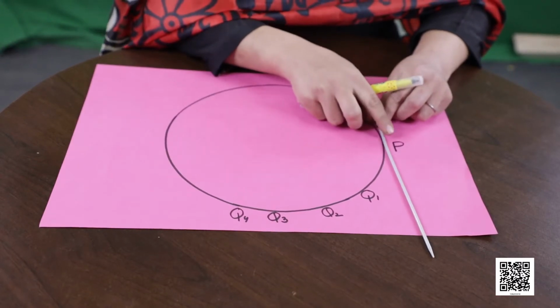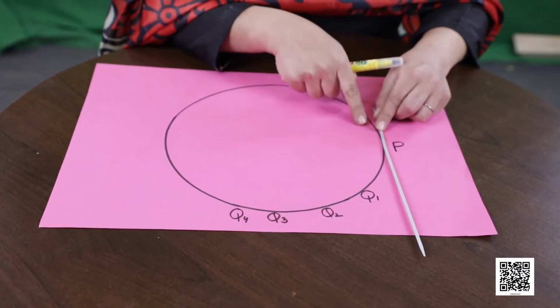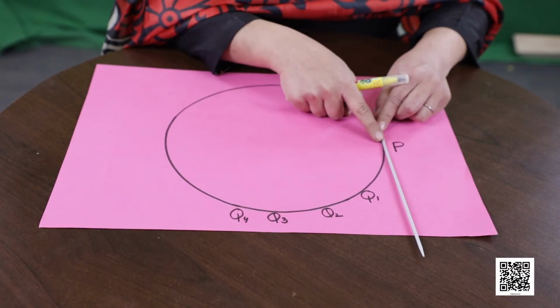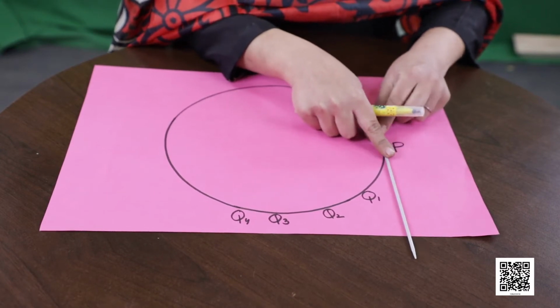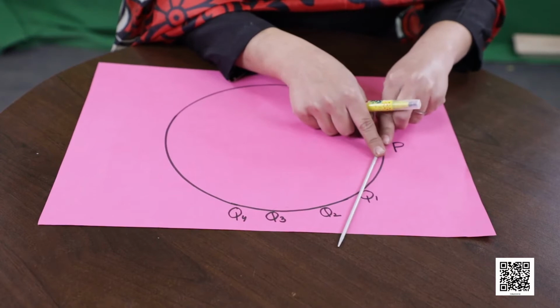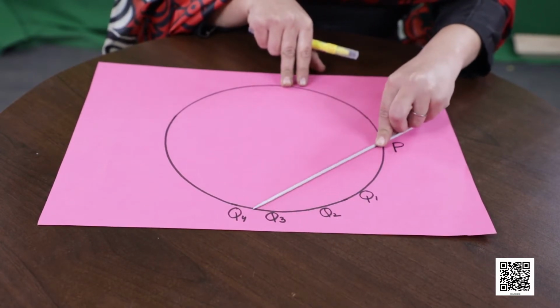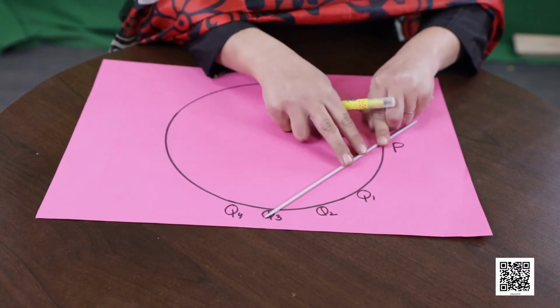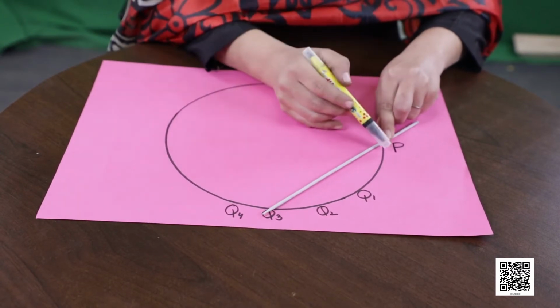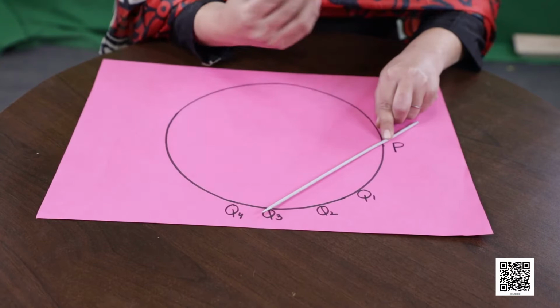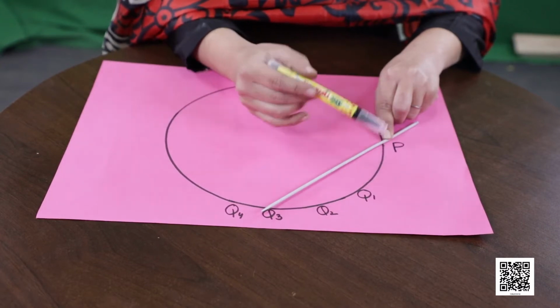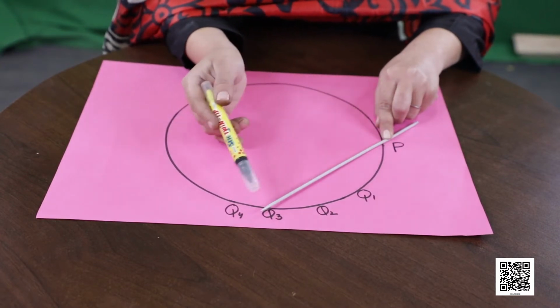So here, this is a line segment which is touching the circle at only one point. But when we move it, keeping this position fixed, we see that it is cutting the circle at different points. The first point being the same, that is P. So the points can be P and Q1 or P and Q2 or P and Q3.